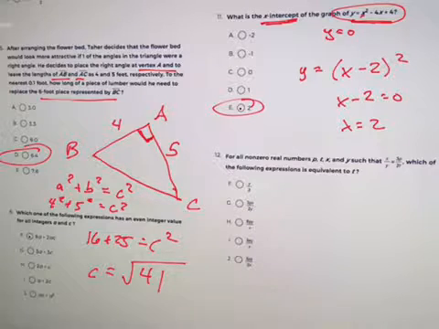In fact, you didn't even need your calculator. You know it has to be 6.4 because 7 squared would be 49. That's too much. 6 squared is 36. That's too little. So 6.4 has to be the right answer.